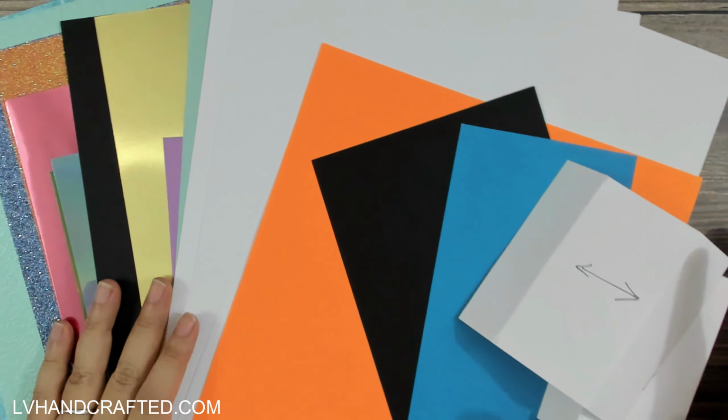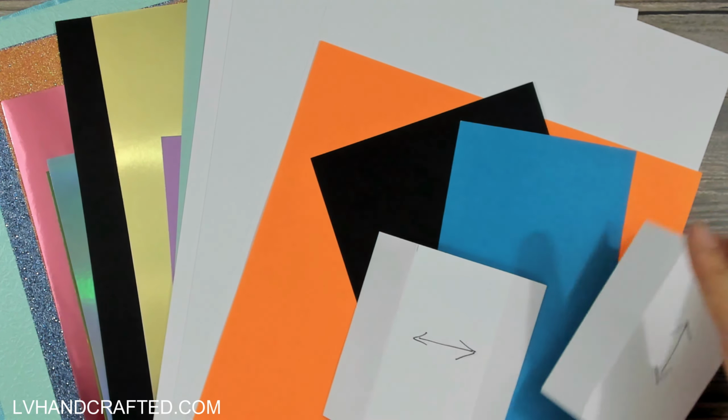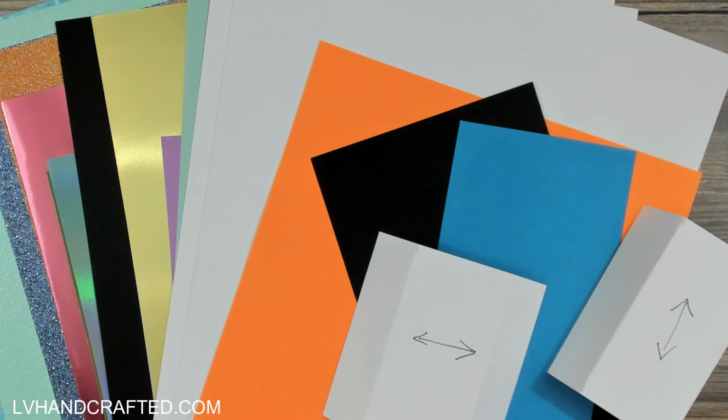So just to give a recap, paper weight is measured most often for cardstock in cover weight. The US system indicates it in number of pounds, cover weight, and the metric system for everything, whether it's like printer paper or cardstock, they measure it as GSM, grams per square meter.